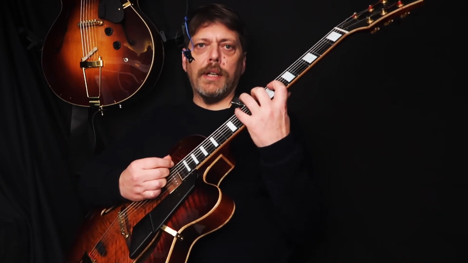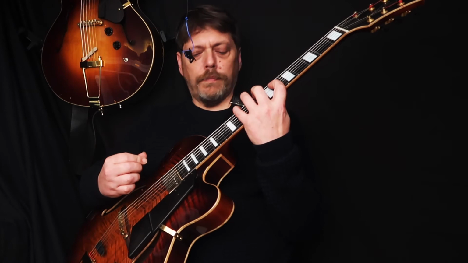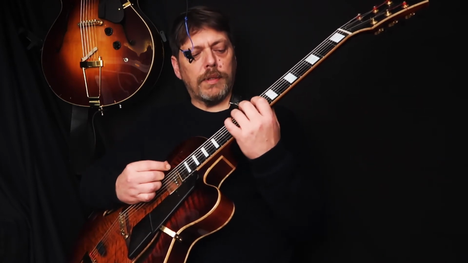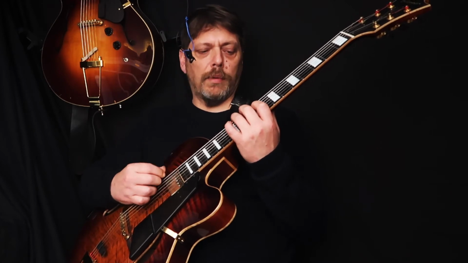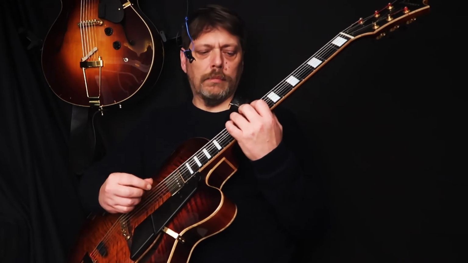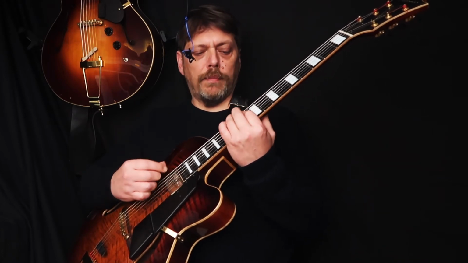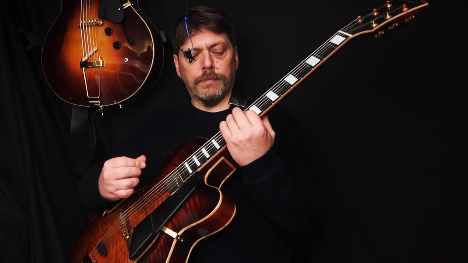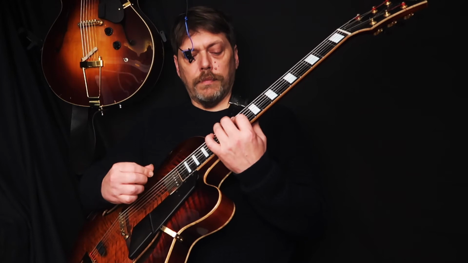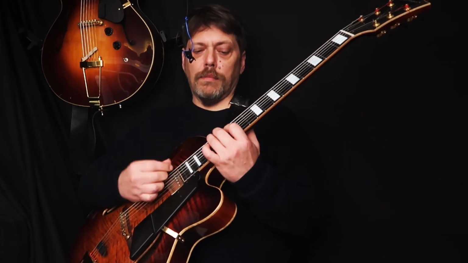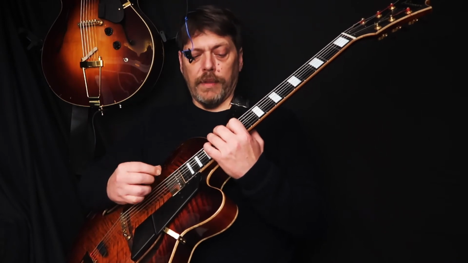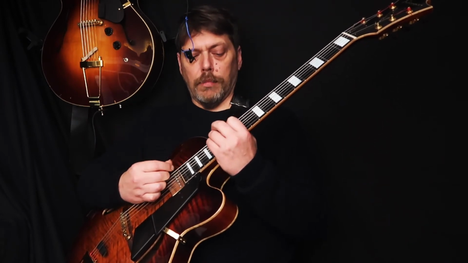Then we've got D diminished root. And then we've got G augmented second inversion, so we've got sharp 5 to start with, 1 and 3, and then C minor first inversion, D diminished first inversion, G augmented root, so 1, 3, sharp 5, and then C minor second inversion.